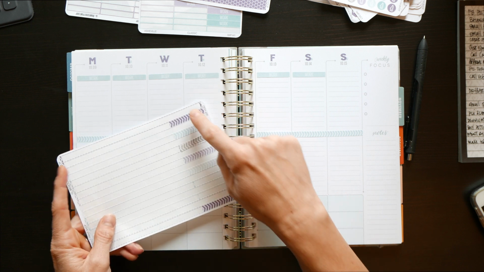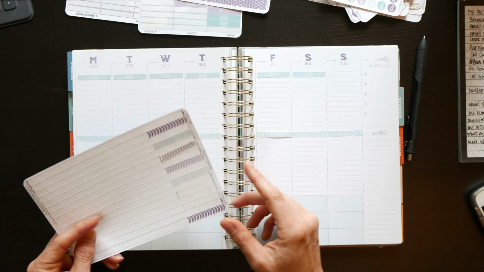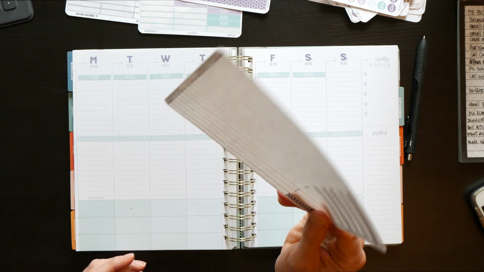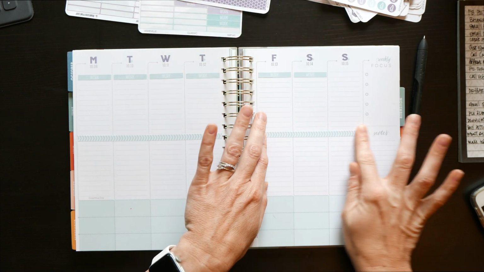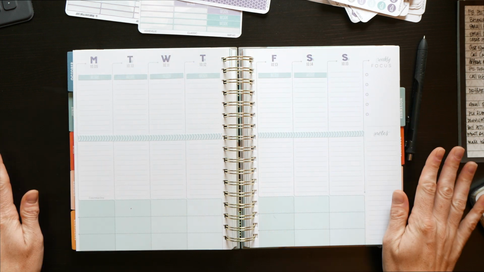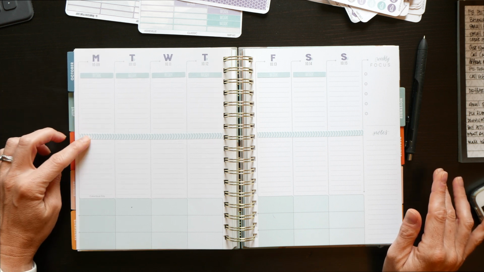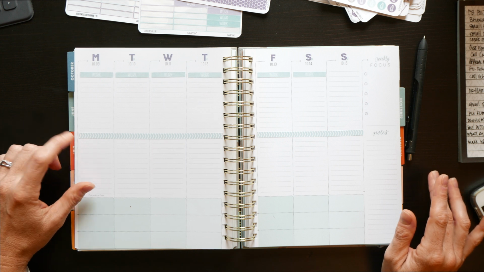You do get these little extra pieces just because of the way the sheet lays out, so you can always use these for additional dividers, decorative blocking out times, things like that. So you can always find ways to use your extras and your little bits you have left. Okay, so that is the framework of what I'm going to do. I'm going to put to-do checklists here and probably more appointments, events, major things down here.